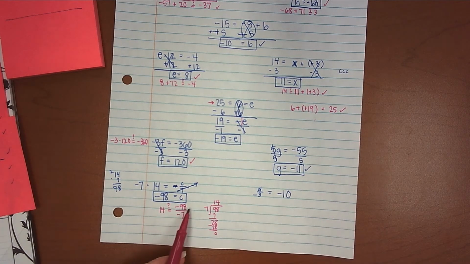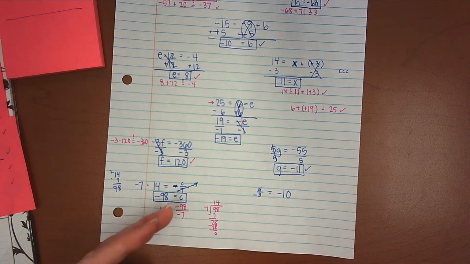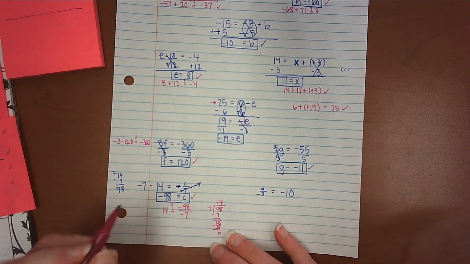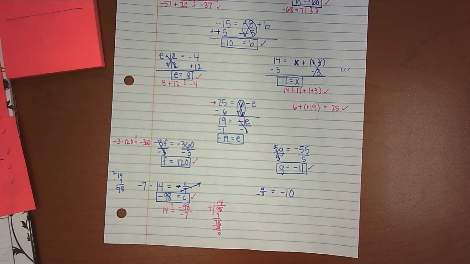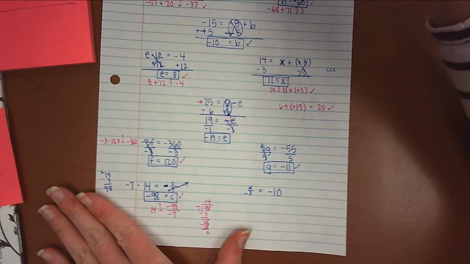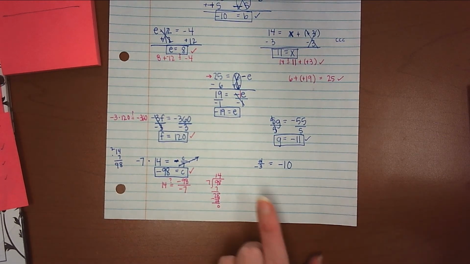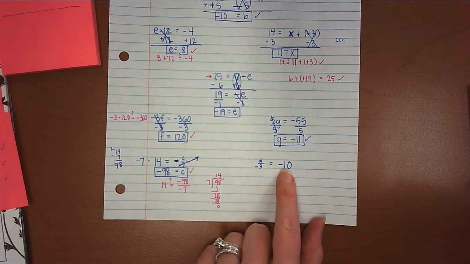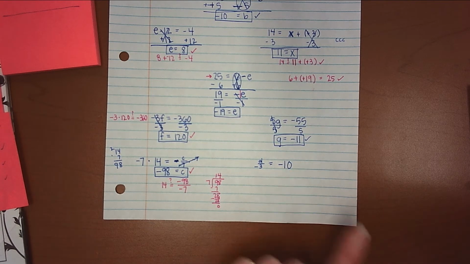If we try to put a negative 2 up here, negative 2 over negative 7 does not equal 14, and our answer wouldn't check. So that's why it's so important that we check our answer, because sometimes we can be easily fooled if we're not careful. On this last example, you've got d divided by negative 3, or d over negative 3 equals negative 10. I would challenge you to pause the video and try this one on your own, and then watch to see if you got it correct.